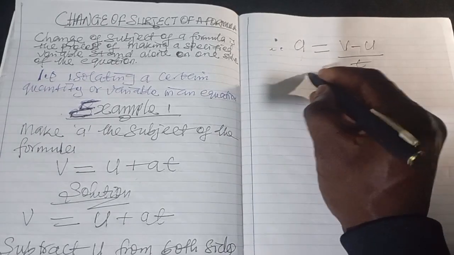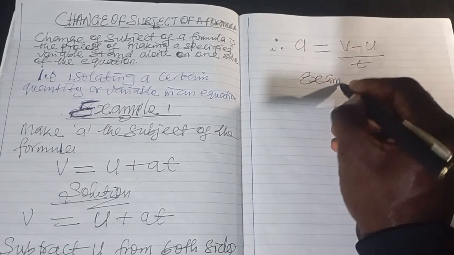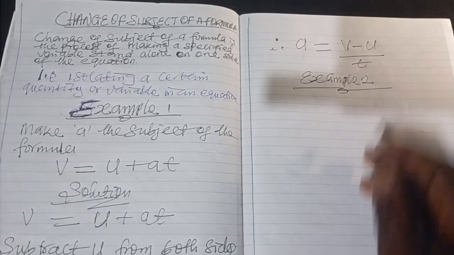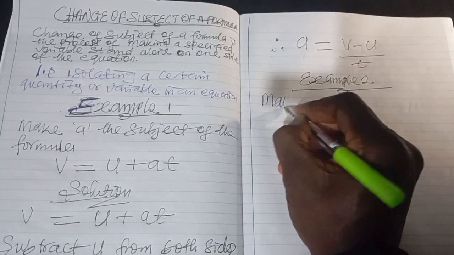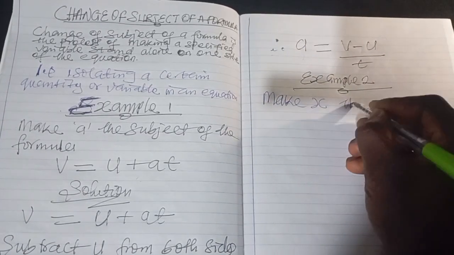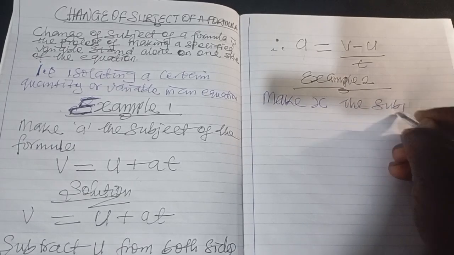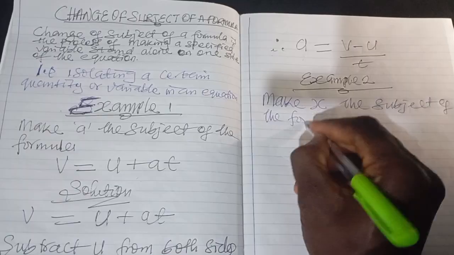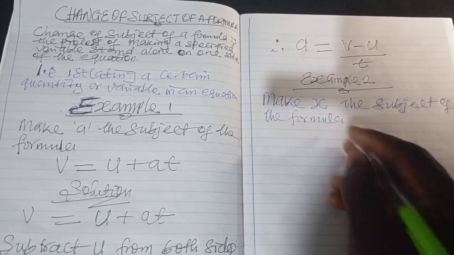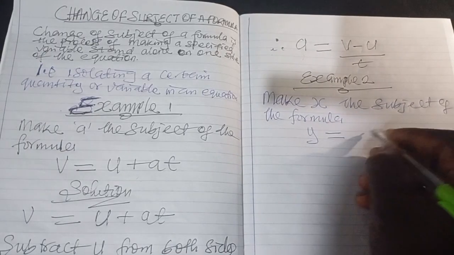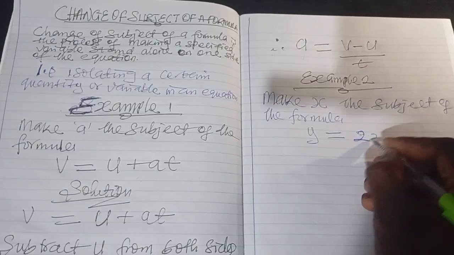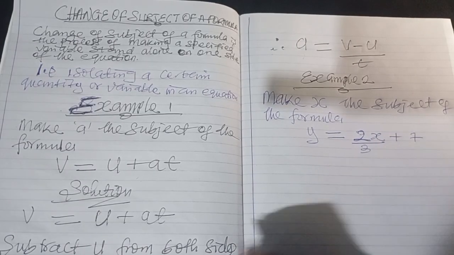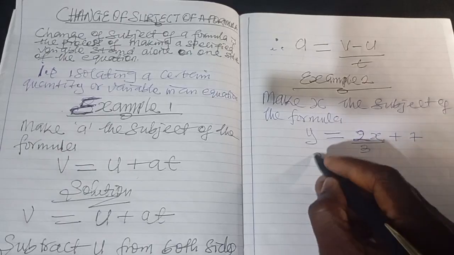Alright, example 2. So we have make X the subject of the formula. We have here Y is equals to 2x plus 7, then divided by 3 here. Solution.